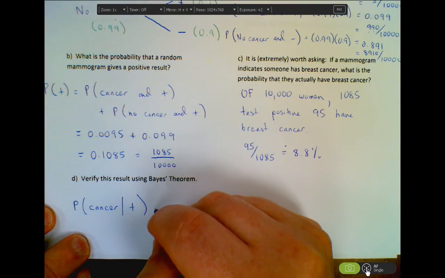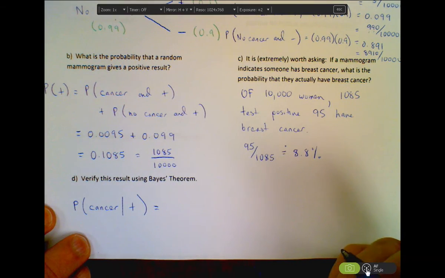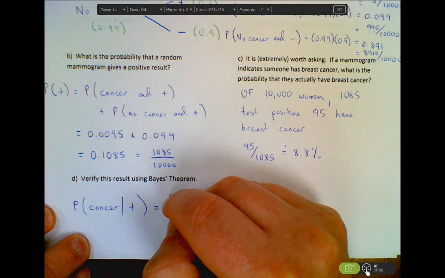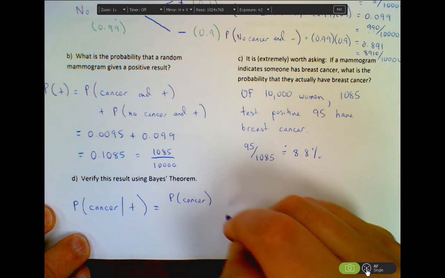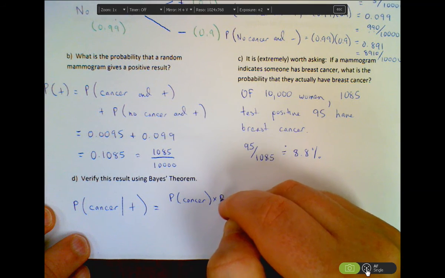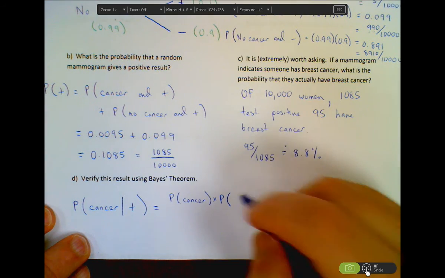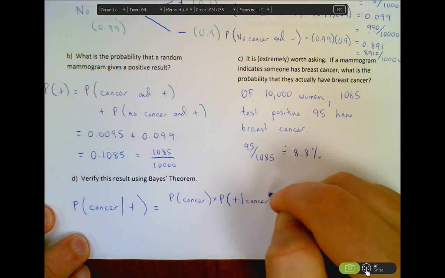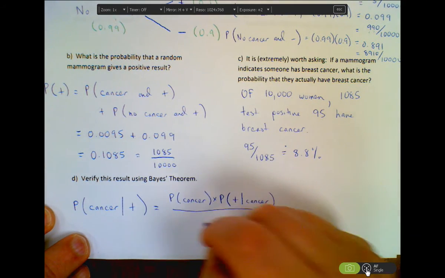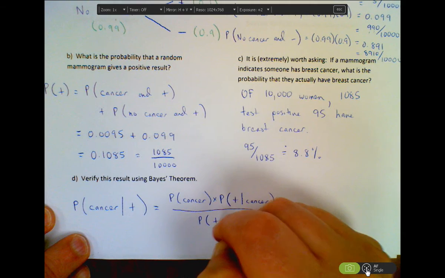We can use Bayes' theorem here. So using our formula from the front, this is equal to the probability that they actually have breast cancer times the probability that they tested positive given that they actually have breast cancer, divided by the probability of getting a positive test.